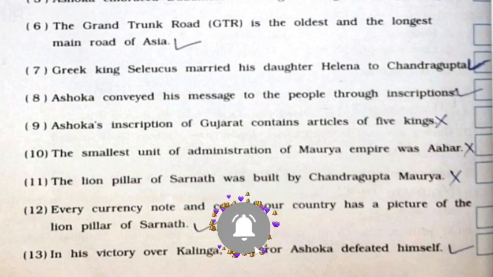Eighth one, Ashoka conveyed his message to the people through inscriptions, it is true. Ninth one, Ashoka's inscription of Gujarat contains articles of 5 kings, it is false. 10th one, the smallest unit of administration of Maurya Empire was Ahar, it is false. 11th one, the lion pillar of Sarnath was built by Chandragupta Maurya, it is false.